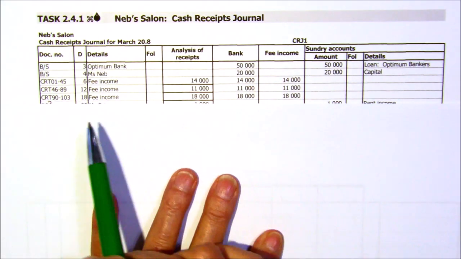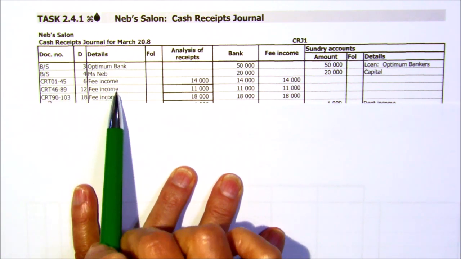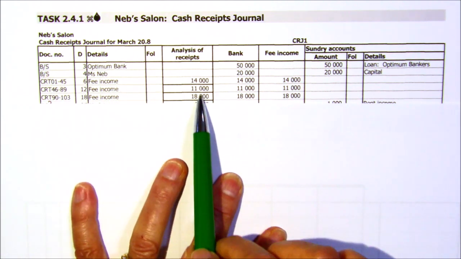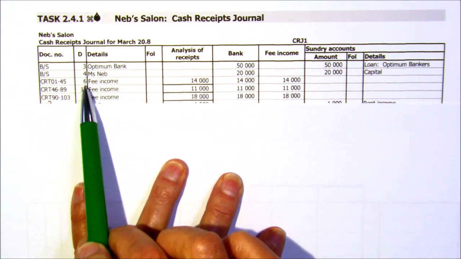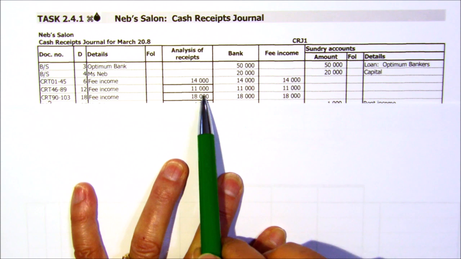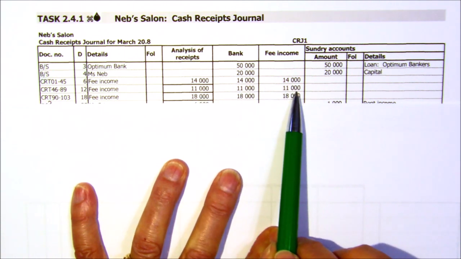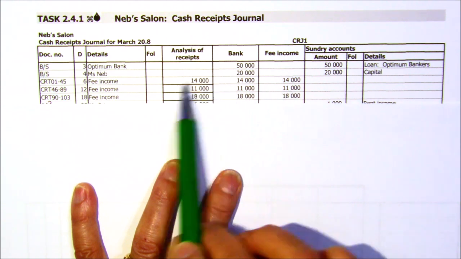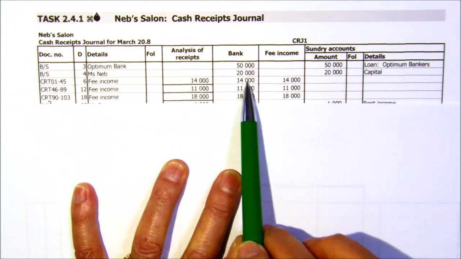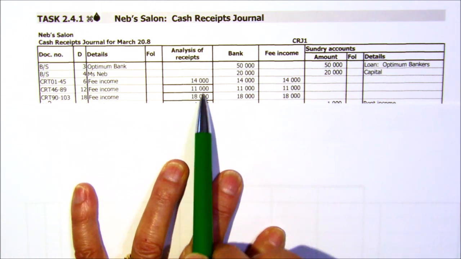And so there's different cash register tapes, fee income or cash. The amounts are in the analysis. There's only one amount on the 12th, one amount on the 18th. So we underline, take it out, put it in the bank. And what is it for? It's for fee income. So there's still a double entry. It's gone out of here. It's now in the bank and it's for fee income. Now I know this seems like an absolute waste of time.